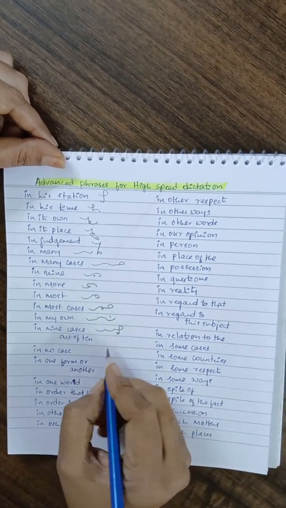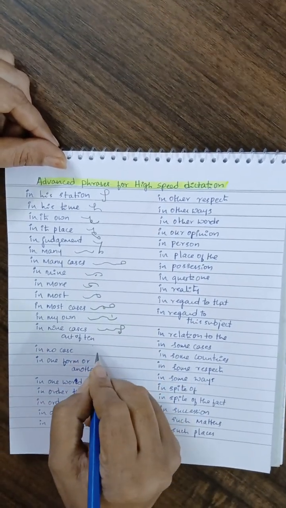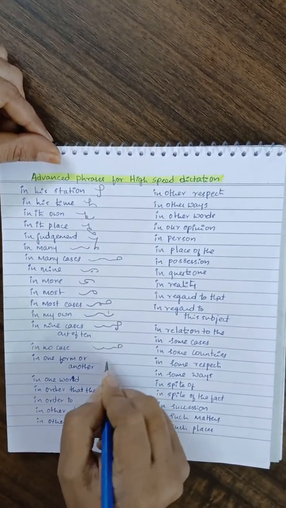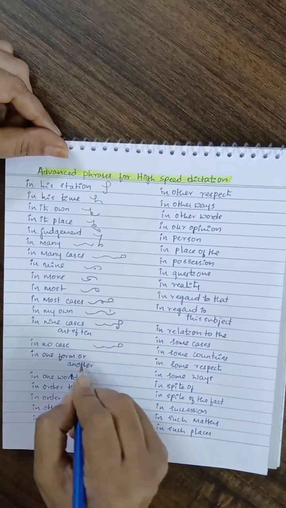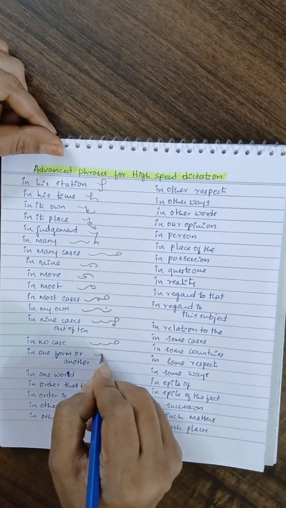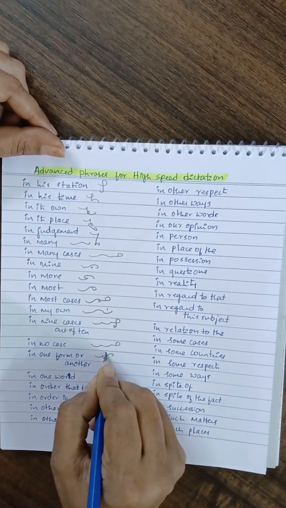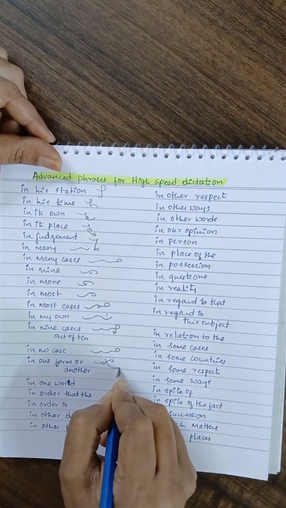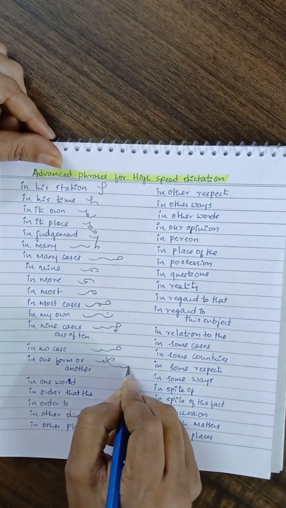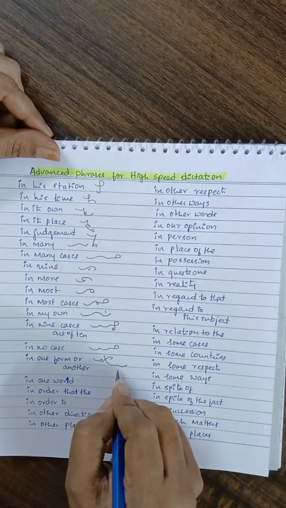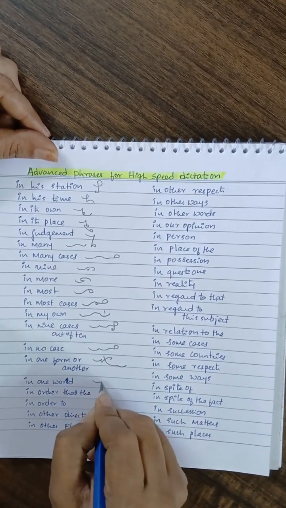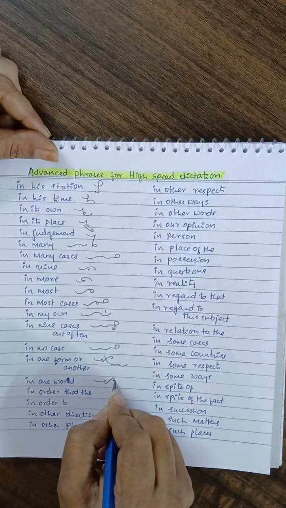T with N hook. In no case. In one form or another. F is doubled for form or another. Then N. Then in one word. In one world.